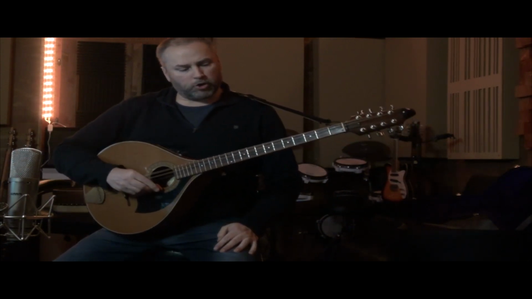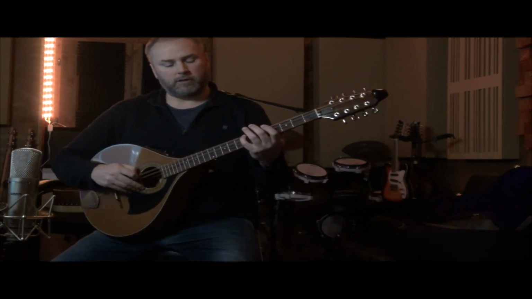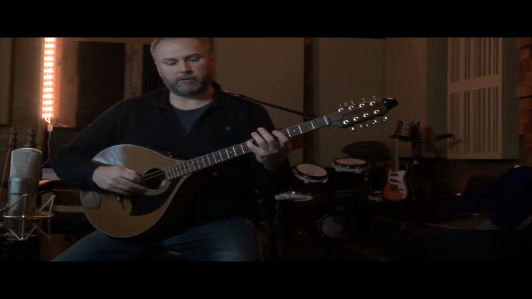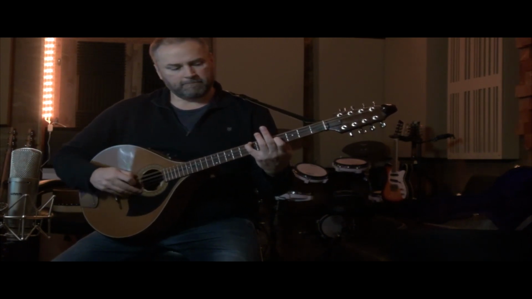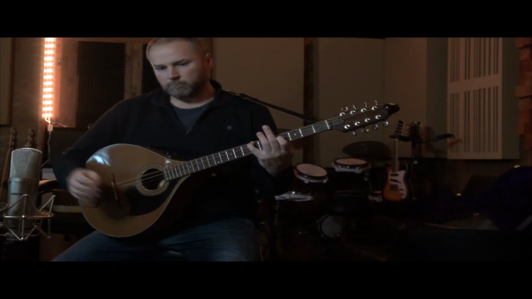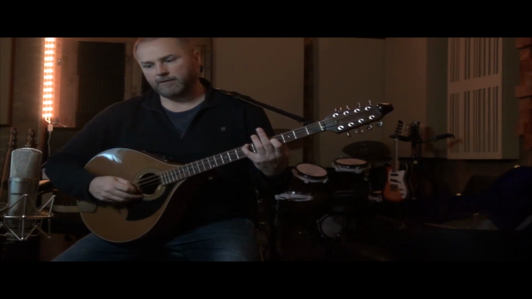So yeah, inversions of the chords. Another common one is the D chord in its full, normal, or native progression: D, F sharp, A, D. The first inversion on the piano: D, F sharp, A, and D.